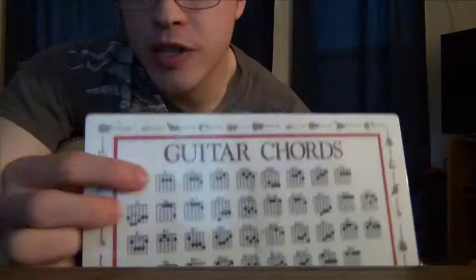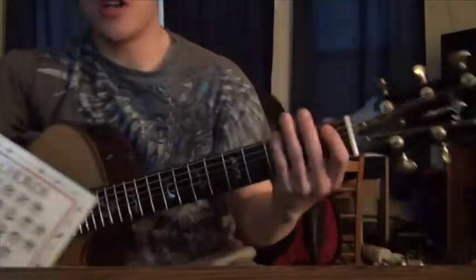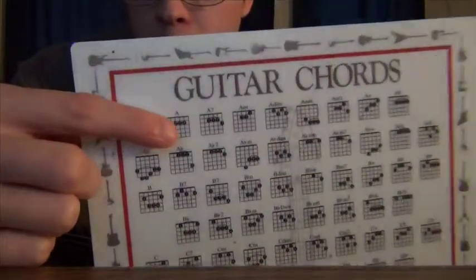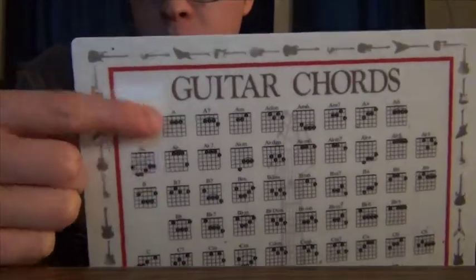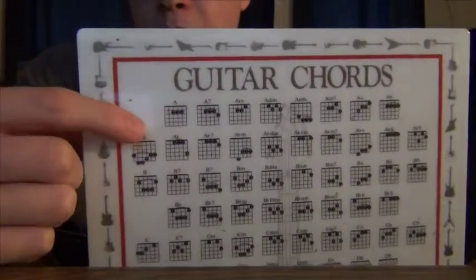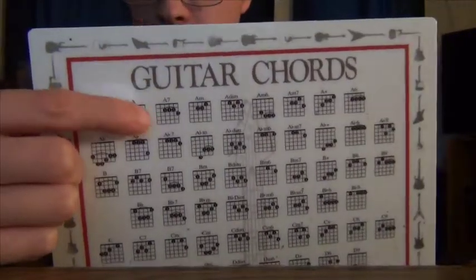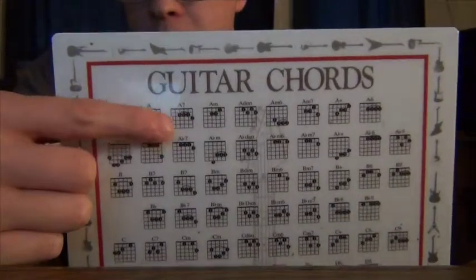First thing you need to know is that this solid line up here represents the nut on the guitar. And then of course your vertical and horizontal lines represent your strings and your frets. The vertical ones obviously will be the strings, and I should say the space in between the horizontal lines represents your frets. So between the nut and that first horizontal line, that's your first fret.